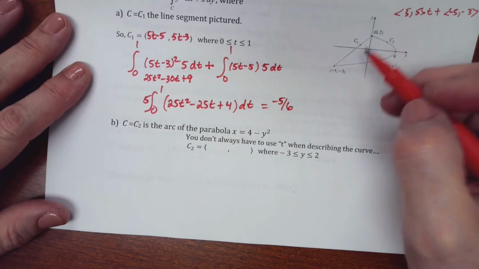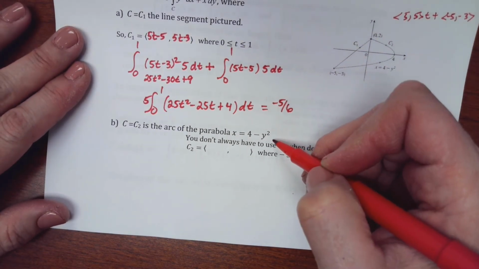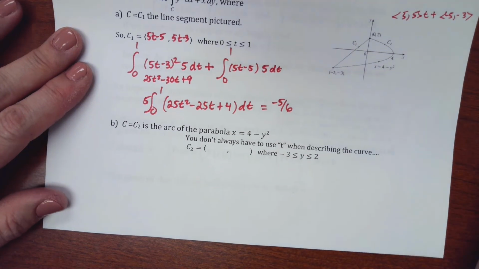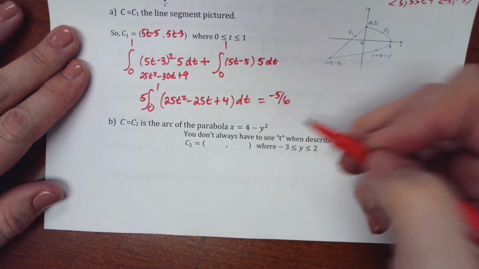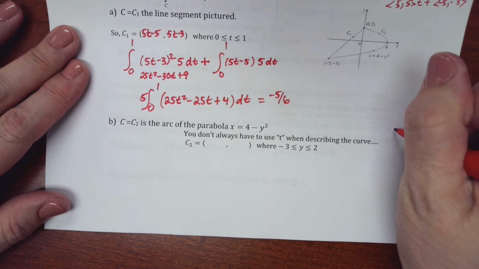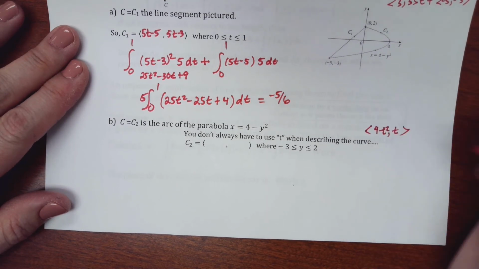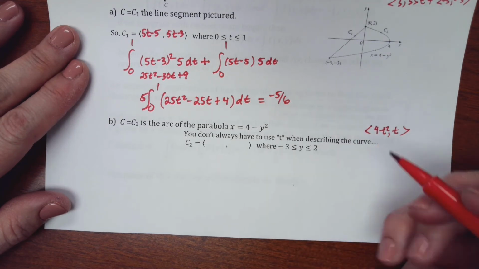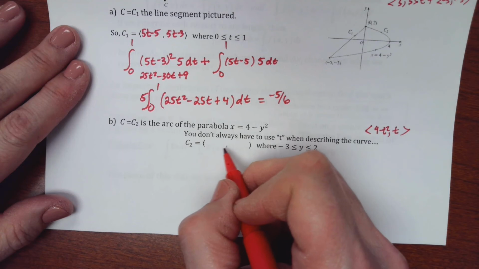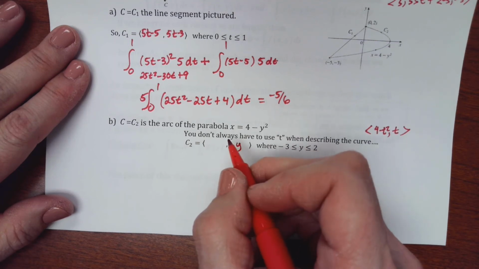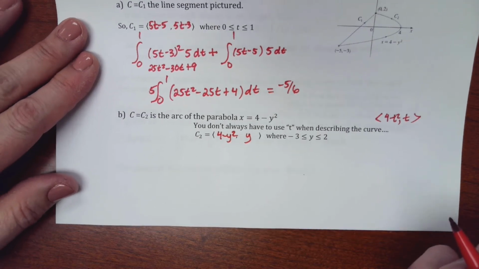All right, so this next little section right here is this parabola, 4 minus y squared. Now, you don't always have to use t. If it's easier for you, we could make this into t. We would probably do t and then 4 minus t squared, if we wanted to make a vector out of it. But we could just use y. You pick your y, and x is 4 minus y squared. Okay, so I'm just going to show you how to do it that way.